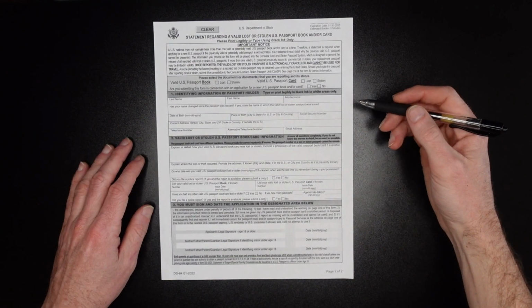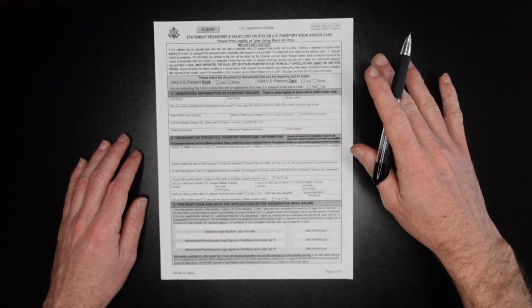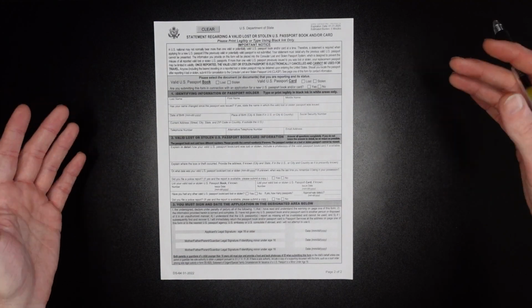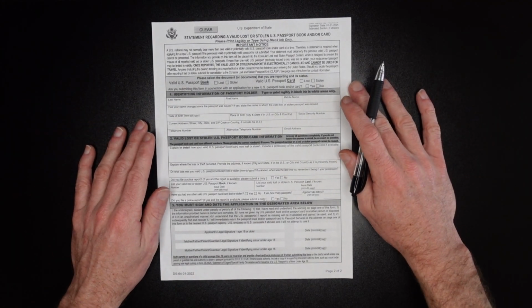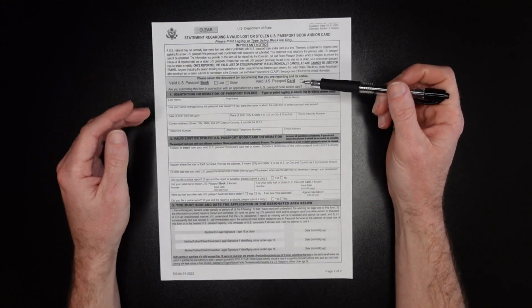Okay, let's get started on Form DS-64, which is my least favorite form to fill out because it means we've either lost or had our passport stolen. That really sucks, but let's get going because we want this to happen as quick as possible.